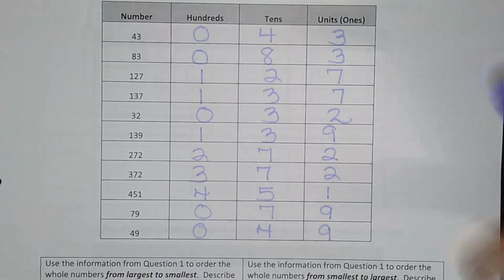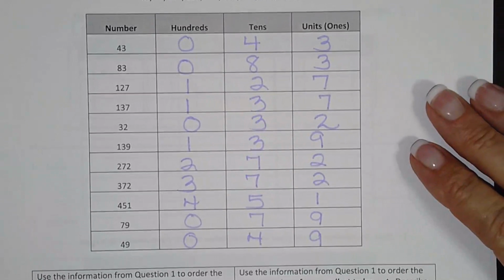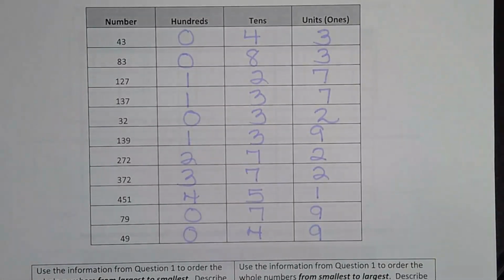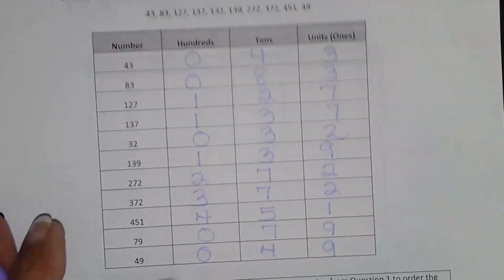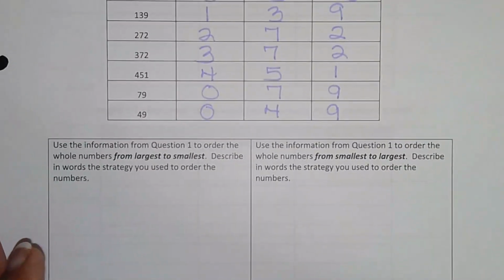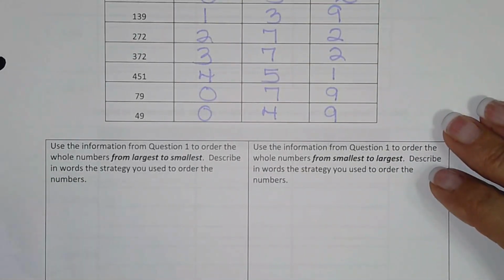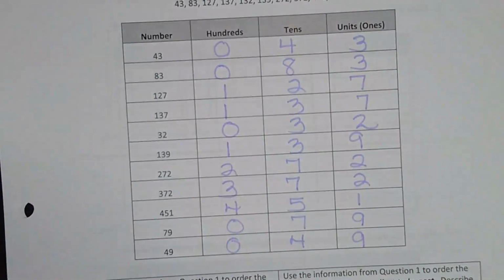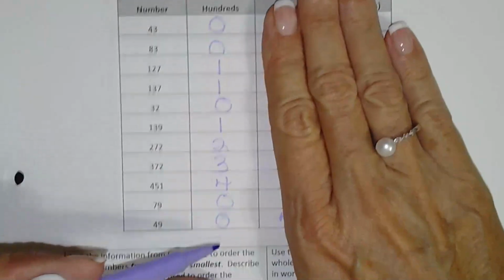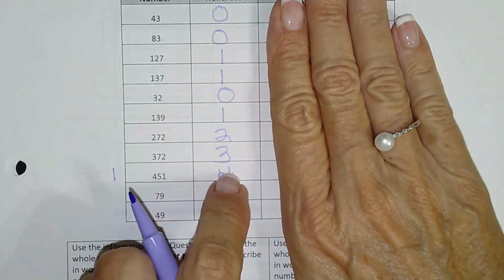So you don't even have to make a table in order to use this method. You can just do the process that we're going to do. So use the information from question 1. For the whole numbers below, fill in this place value chart with the numbers of hundreds. Okay, we did that. So then it says use the information from question 1 to order the whole numbers from largest to smallest. So when we're doing this, we only look at the numbers in front. So we have 0s, they're going to be last, of course. 4 is going to be first. And 3 is going to be second.